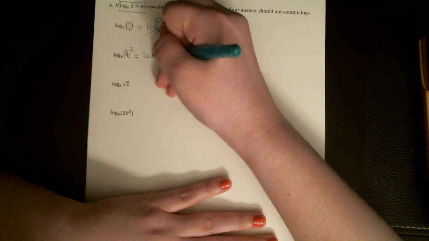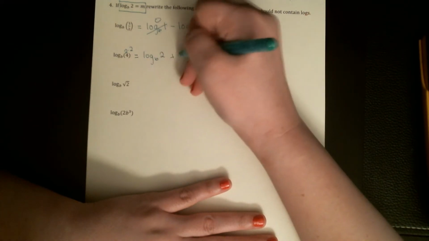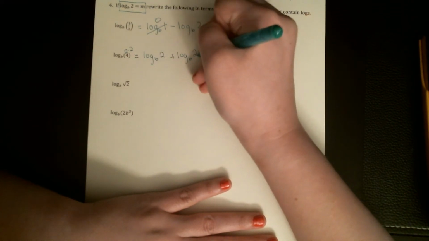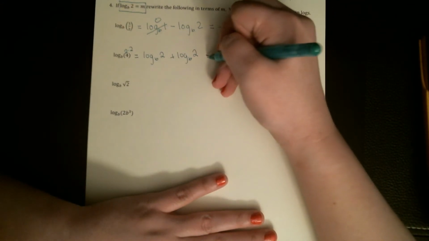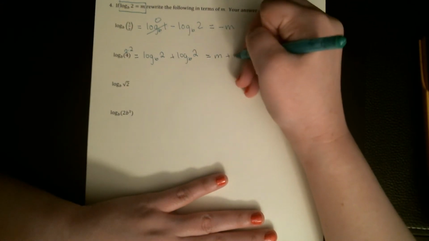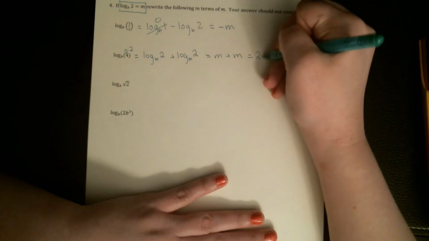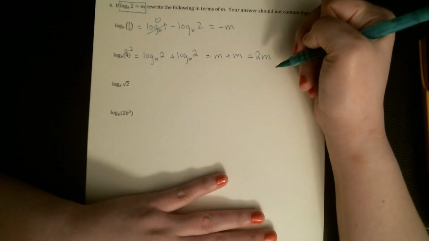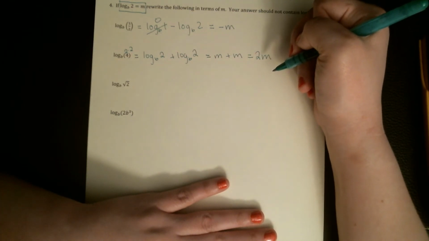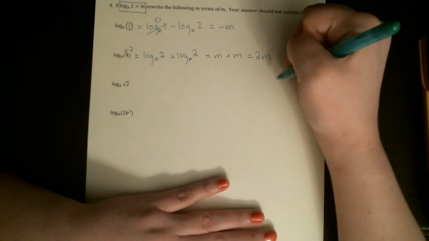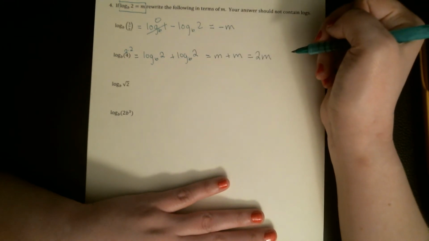So this will split up and say log base b of 2 plus log base b of 2 is equal to log base b of 4, and those are both m's, so I see an m plus an m, which is a 2m. And again, you should get the exact same thing if instead of doing 2 times 2 and using the sum rule, you did 2 squared and used the power rule to move that power down in front.